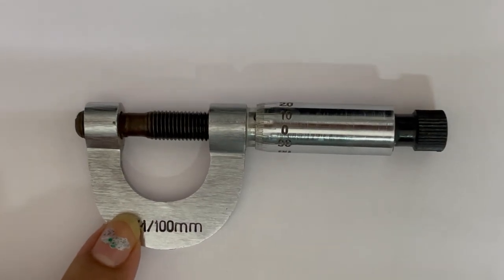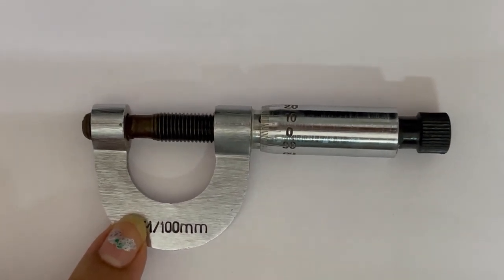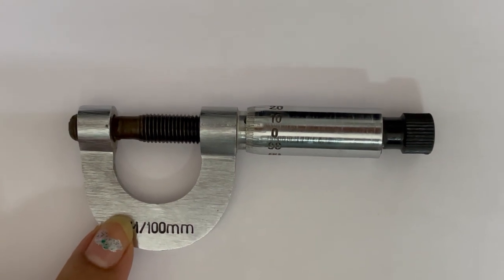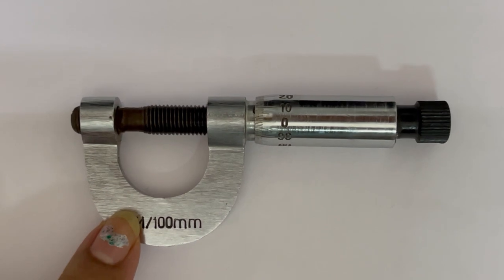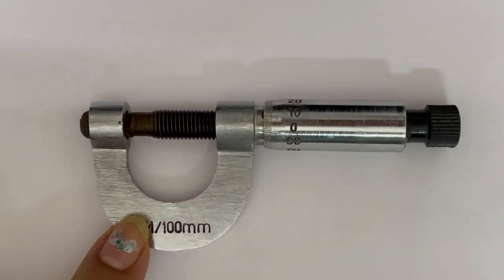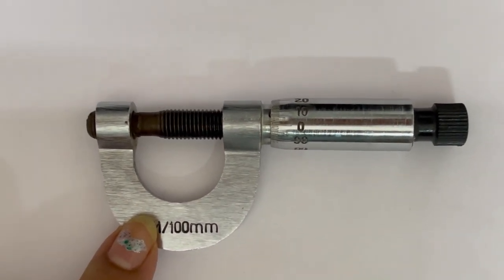Hi, today we will discuss the screw gauge. A screw gauge is a device which is used for measuring small dimensions which could be less than a millimeter. For example, the thickness of a thread, a wire, or maybe a glass slide.